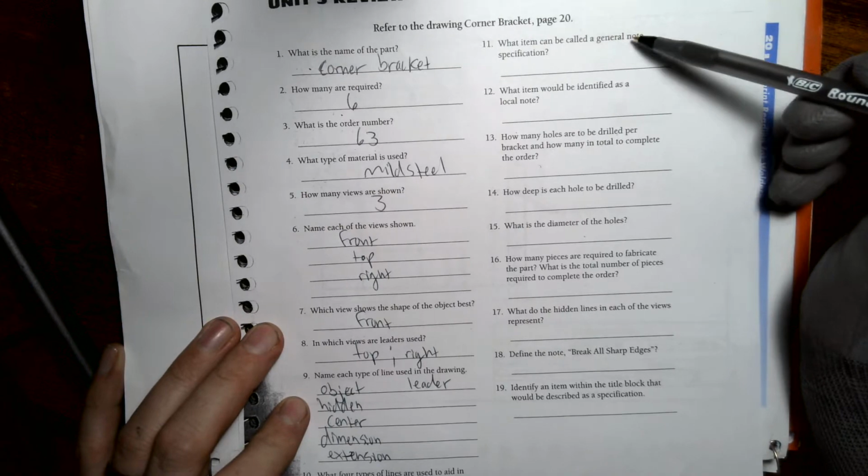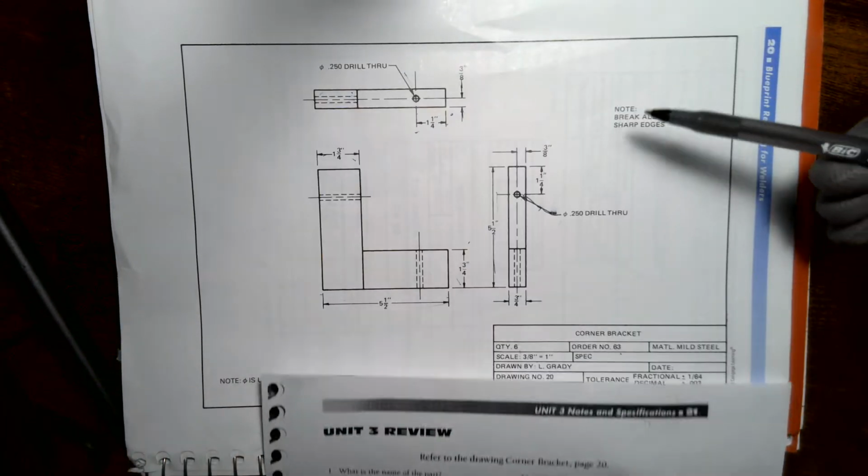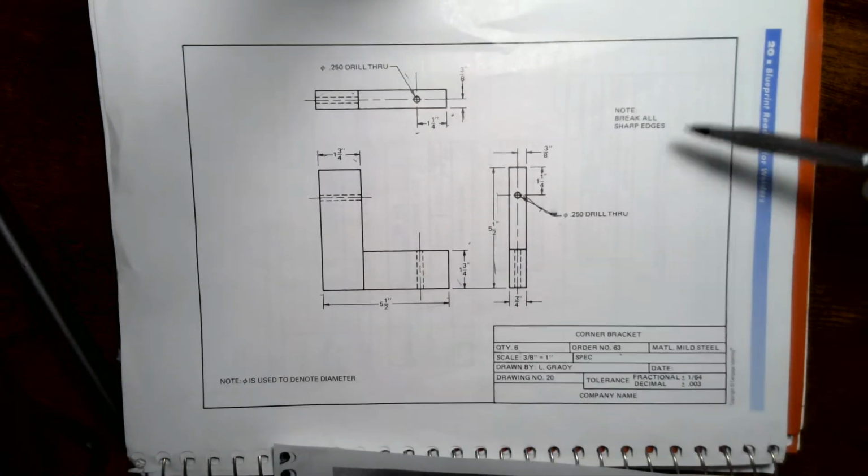What item can be called a general note specification? Well, both of these items can. So, I'm just gonna put break all sharp edges.